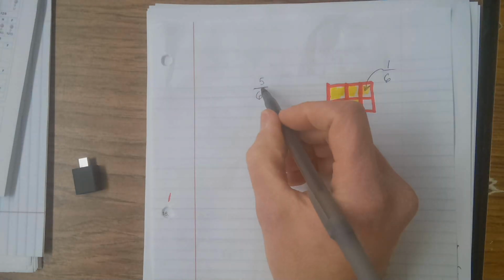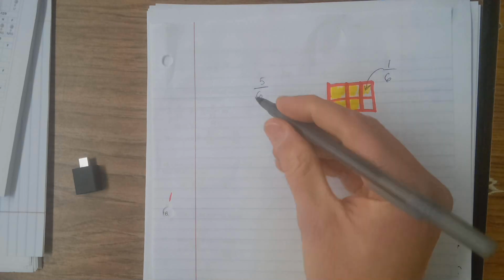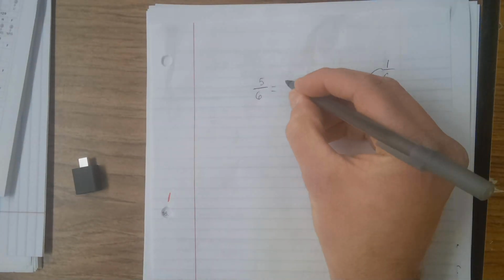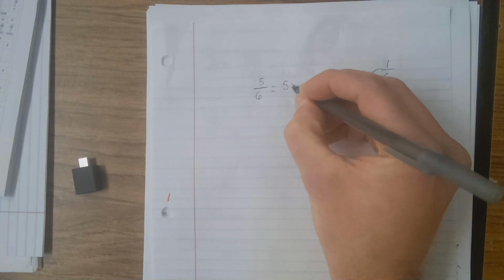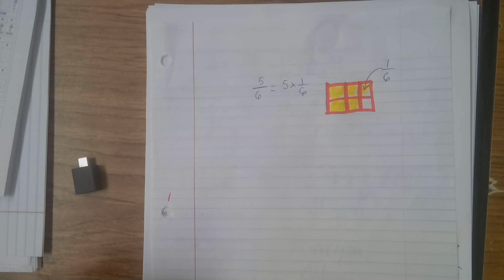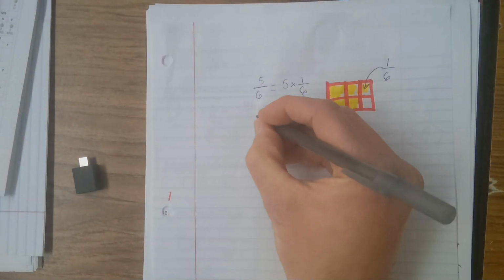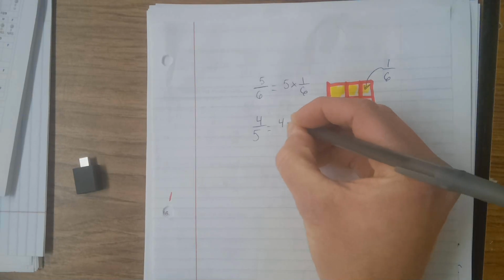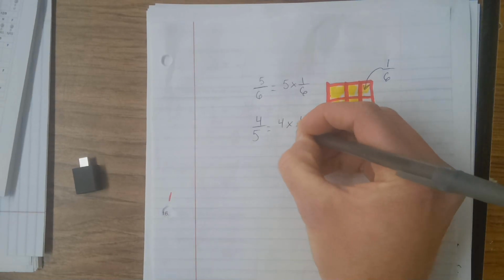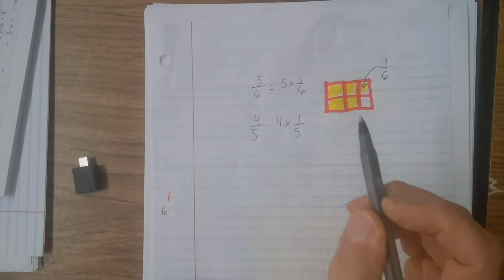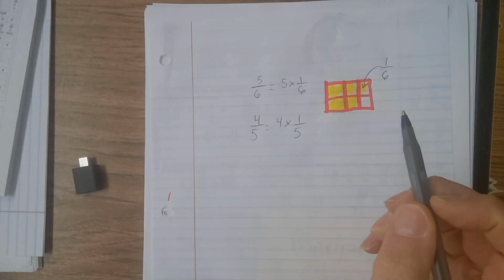So we need to write 5/6 as a multiple of unit fractions. So that would be 5 times 1/6. Whenever we do this, it could be 4/5. That would be 4 times 1/5. If you notice, your numerator becomes your whole number that you multiply 1/5 by.